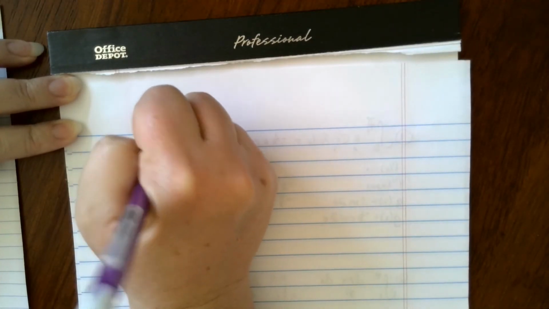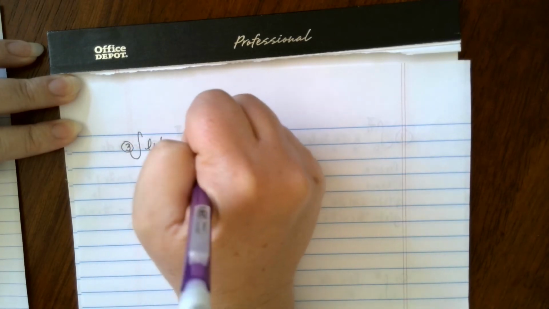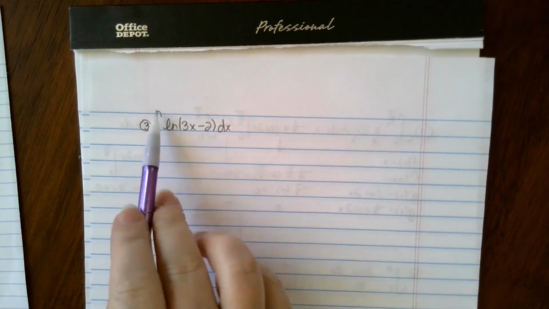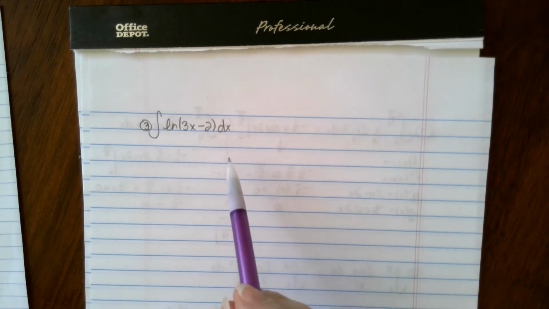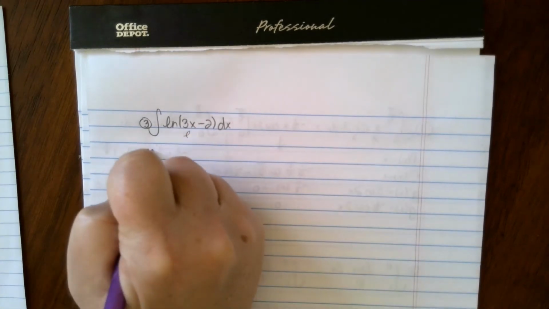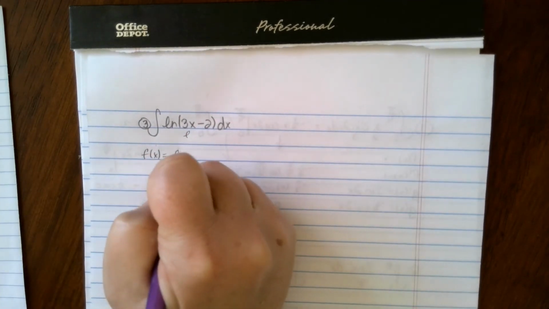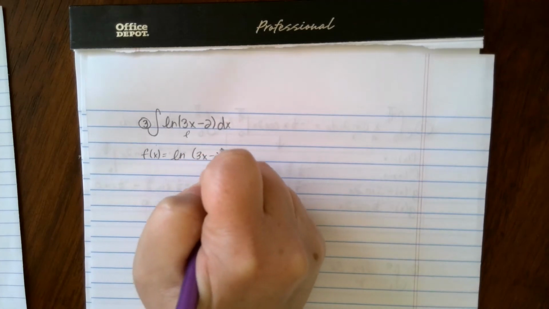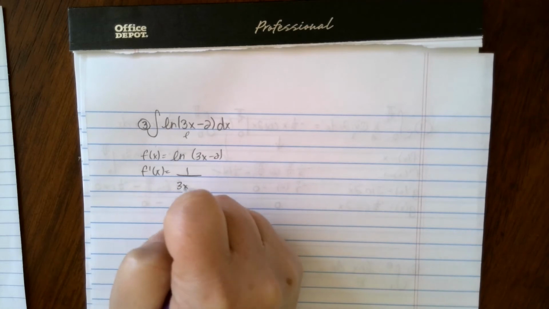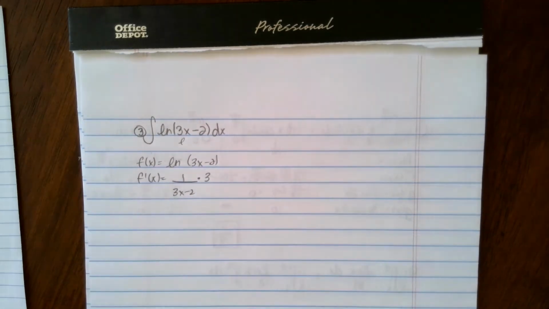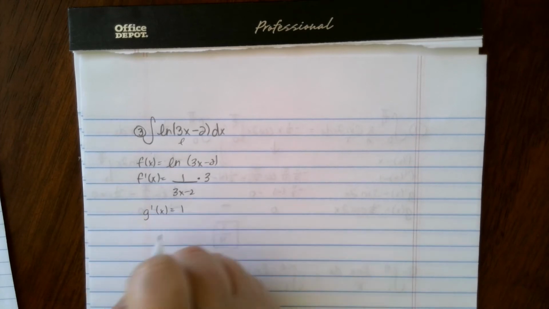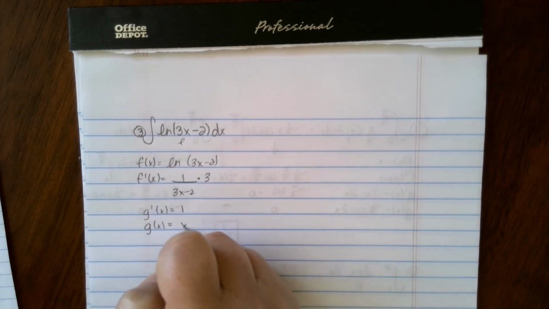We have ln of 3x minus 2 dx. Now, the reason I gave you this one without the intervals here is because I wanted you to practice that magic thing that we have to do. So this is only an L, so if it's f of x, ln of 3x minus 2, then f prime is equal to 1 over 3x minus 2 times 3. Don't forget the chain rule. g prime of x is just equal to 1, so g of x is equal to x.